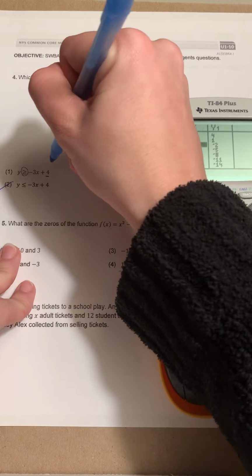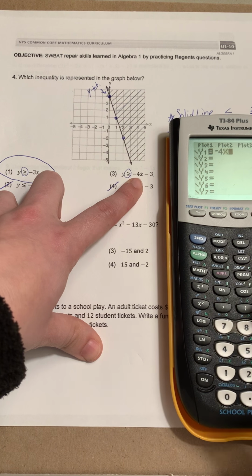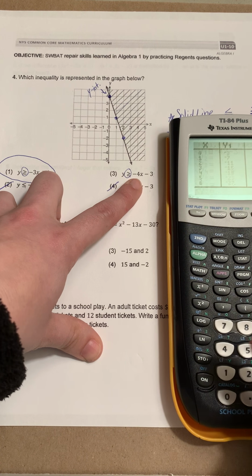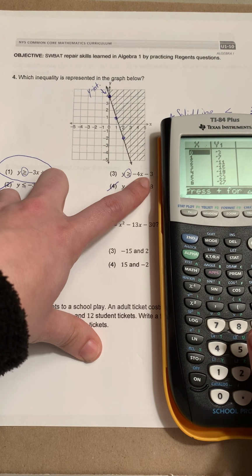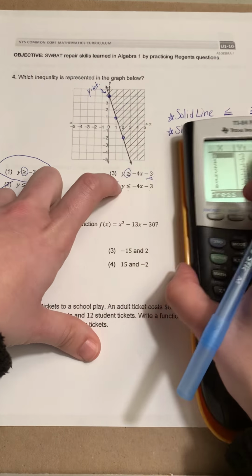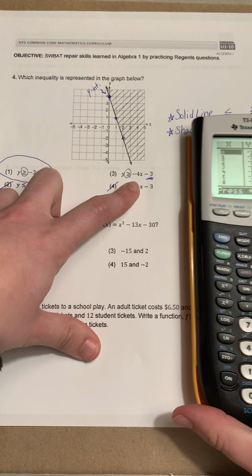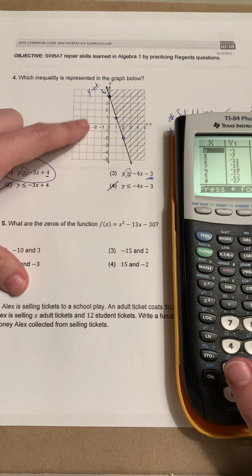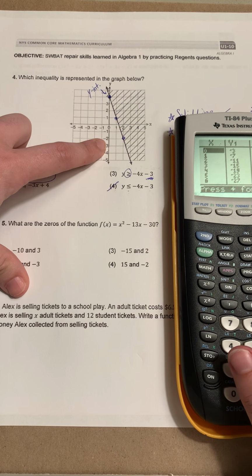If you check this in the calculator, you'll notice that the points don't match. So just real quick, it says 0, negative 3, right? So this would be your y-intercept on choice 3. But I don't have a point at 0, negative 3. I only have a point at 0, positive 4. So choice 1 is correct.